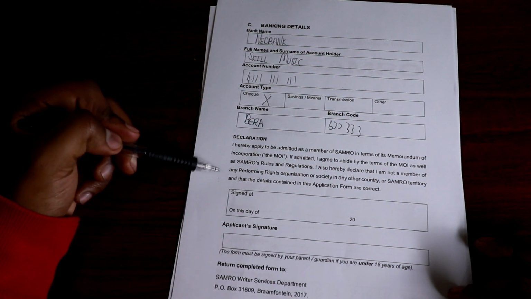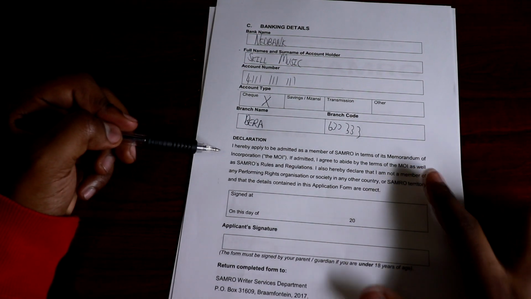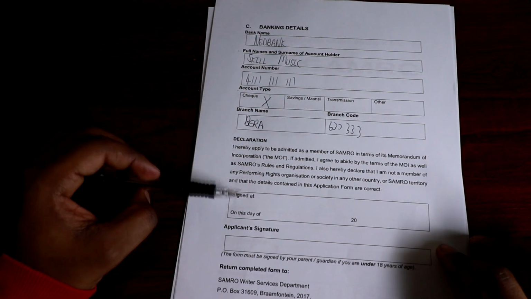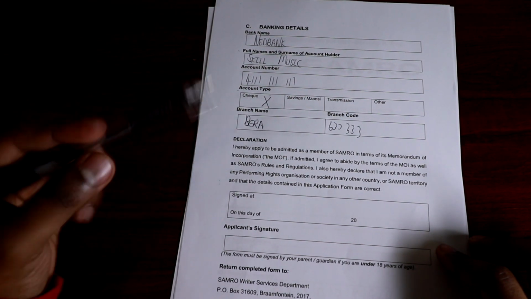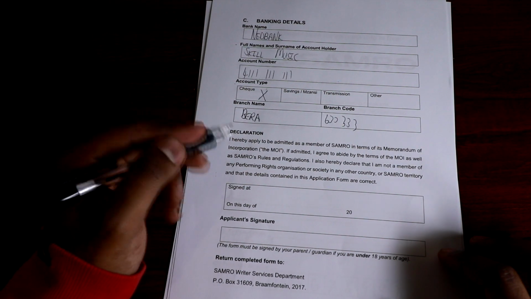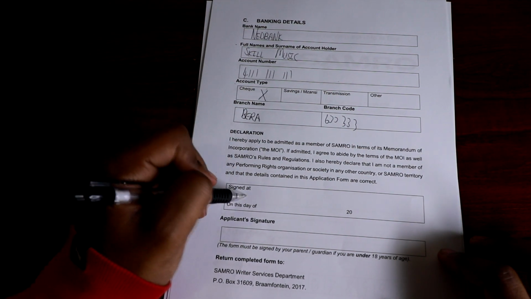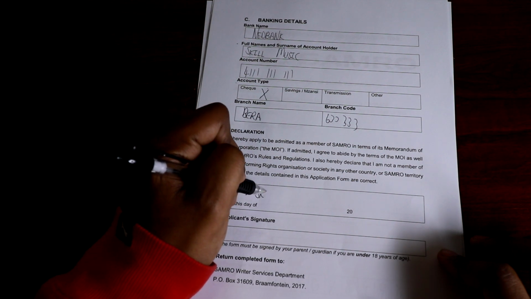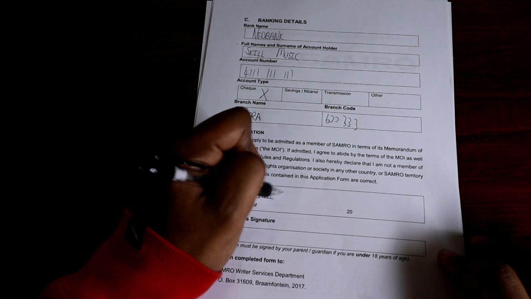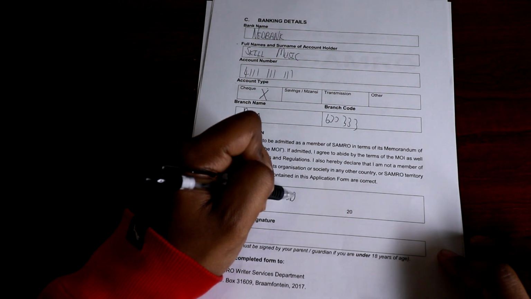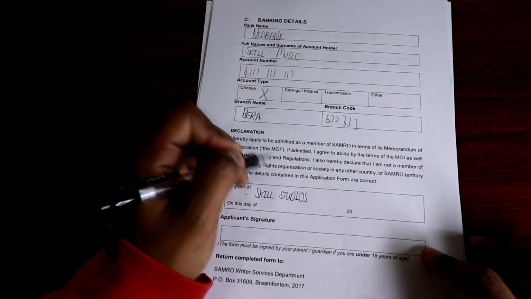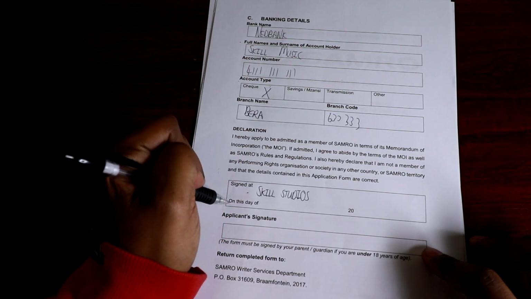Okay, this is a declaration. You have to read it and make sure that you are in terms of its memorandum of incorporation. And then before you sign right at the bottom, make sure you read this out and it makes sense to you. And then you must tell it where you signed at. So I'm gonna say I signed at Skill Studios.